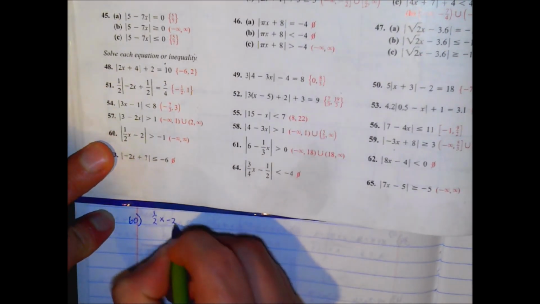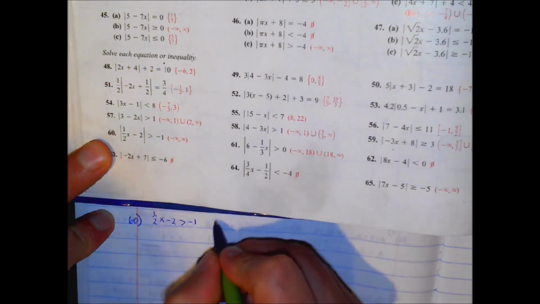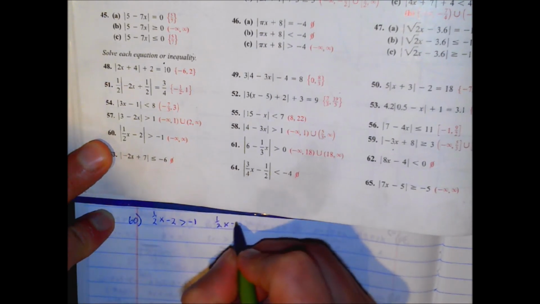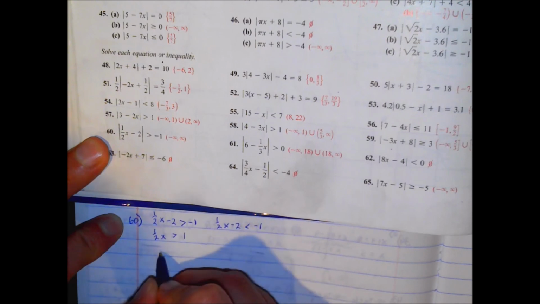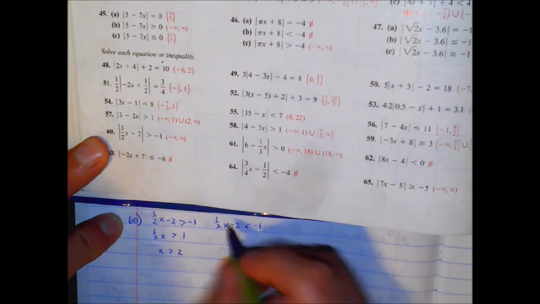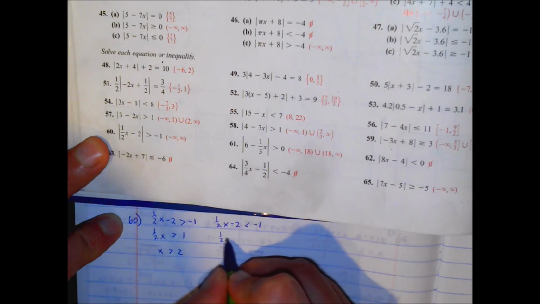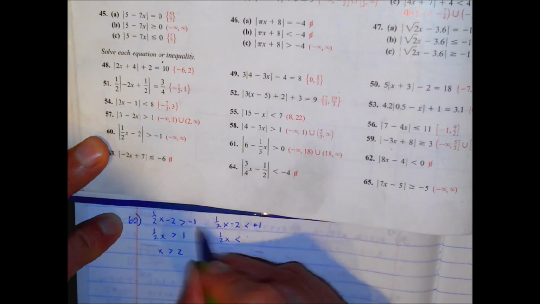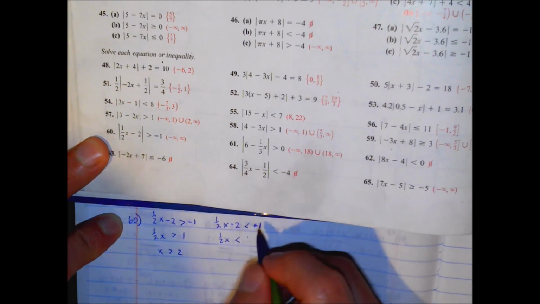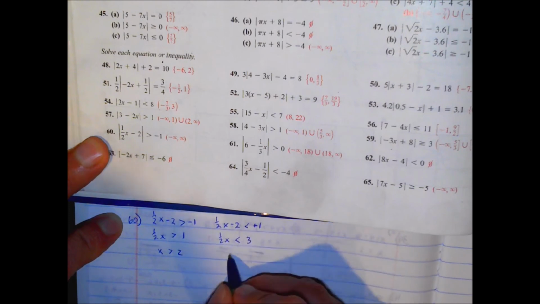One half x minus 2 is greater than negative 1. One half x minus 2 is less than negative 1. So I'm going to add the 2 over and multiply by 2. Add the 2 over. Sorry, this should be a positive one, right? Flip the sign and make it the opposite. So add the 2 over gives me 3. Multiply by 2 gives me 6.